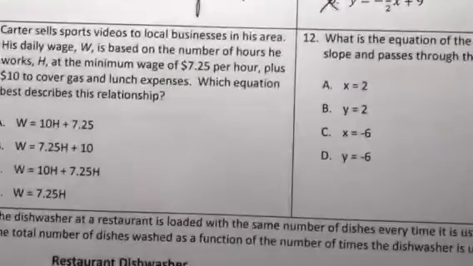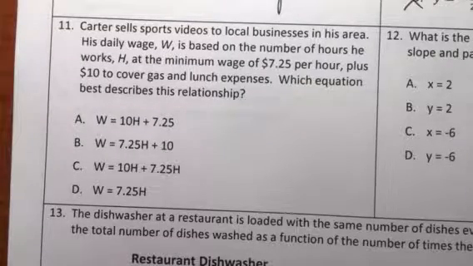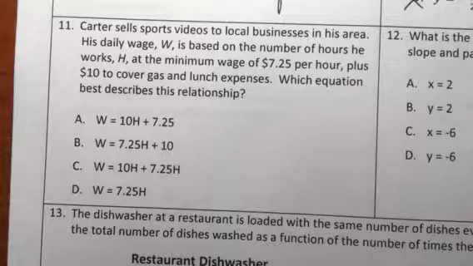Okay, so number 11. Carter sells sports videos to local businesses in his area. His daily wage, W, is based on the number of hours he works, H, at the minimum wage of $7.25 per hour, plus $10 to cover gas and lunch expenses. Which equation best describes this relationship?